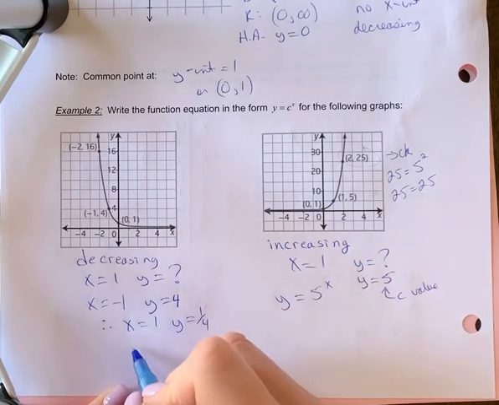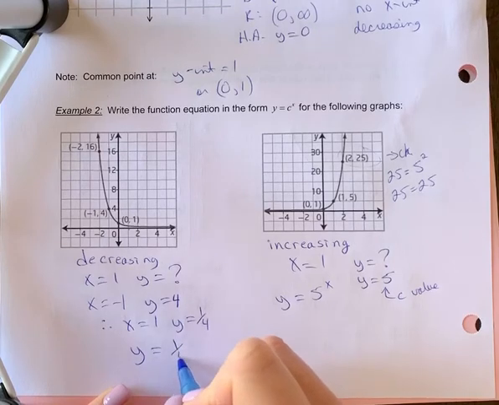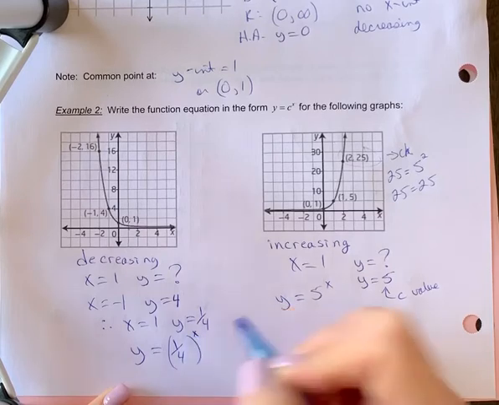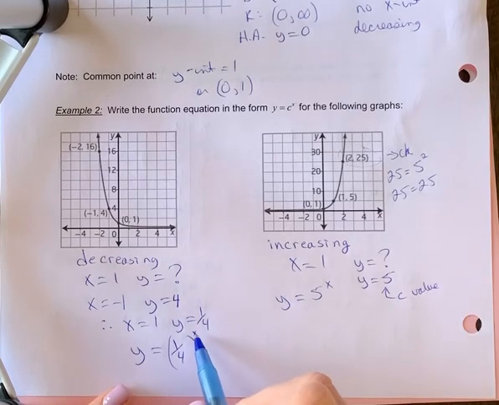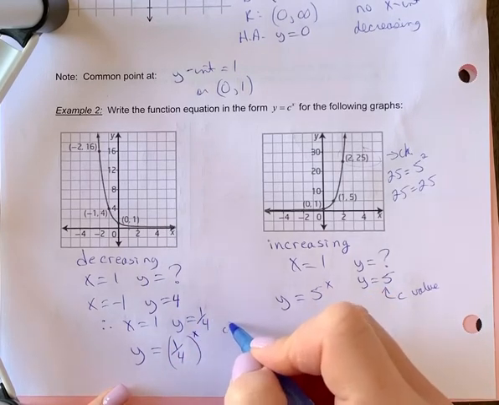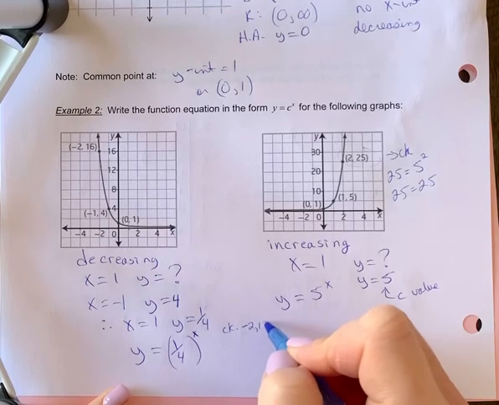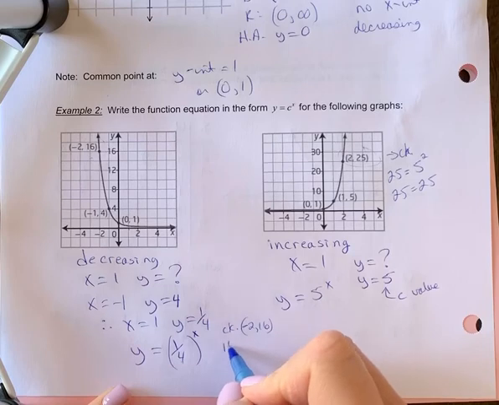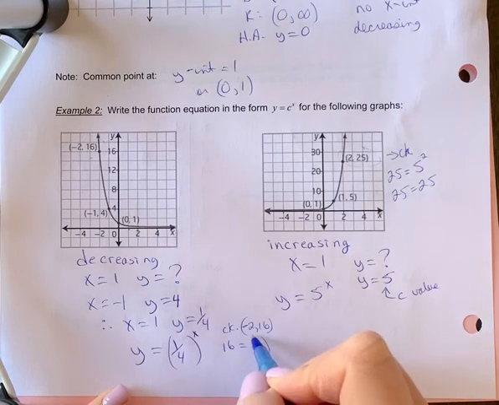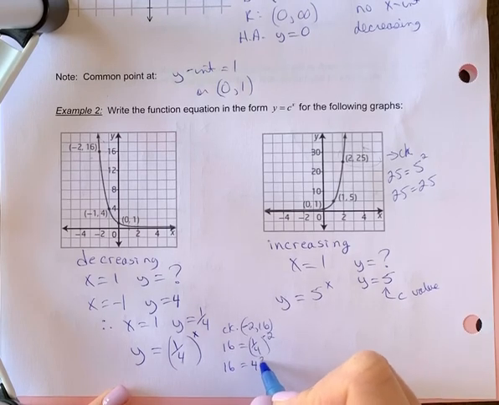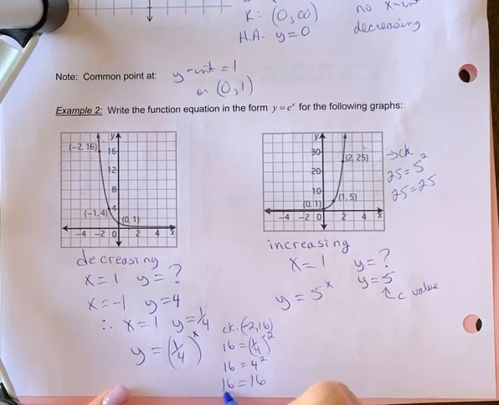Okay, so our equation is y equals 1/4, my base number, to the x. You need brackets around that because the exponent applies to the entire fraction, so the 1 and the 4. Again, you could do a quick check with that. If we have the point -2 and 16 right here, and we were to check that, 16 equals 1/4 to the -2, 16 equals, when we take the reciprocal, 4 squared, 16 equals 16, so yes, this is true.